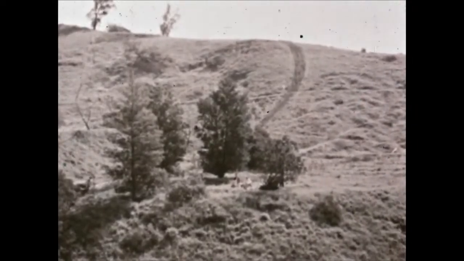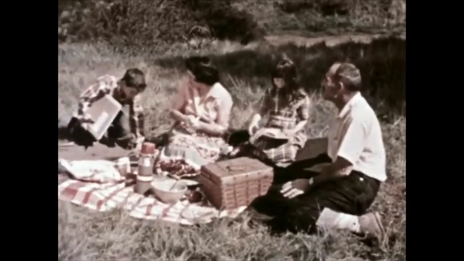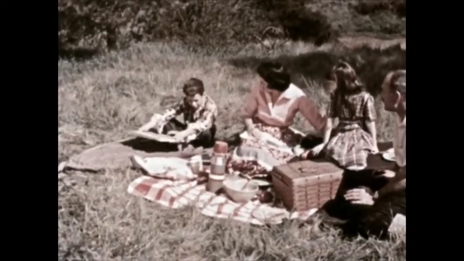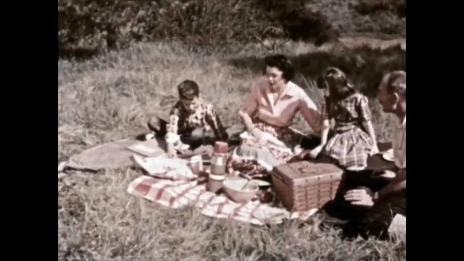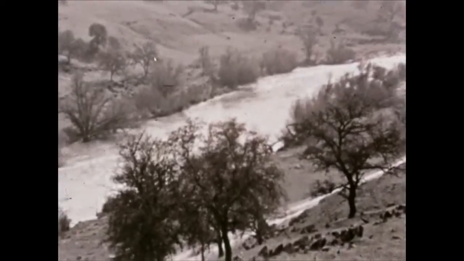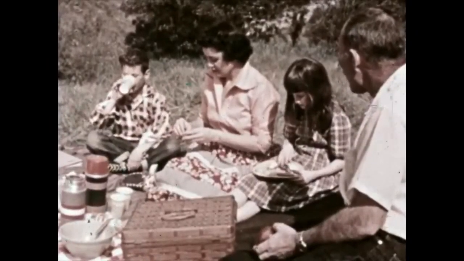In a quiet spot on the side of a hill, Jimmy and his family had a picnic one Sunday afternoon. There was soft grass and big trees. Not far away was a river. It was a good place for a picnic.